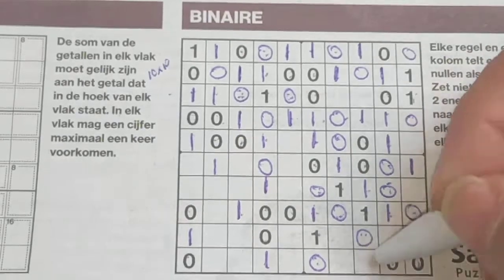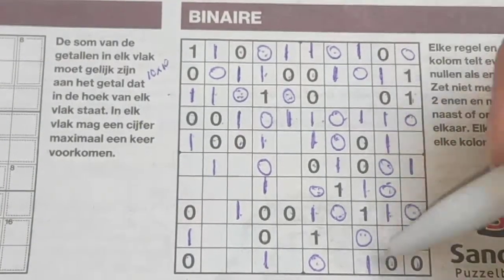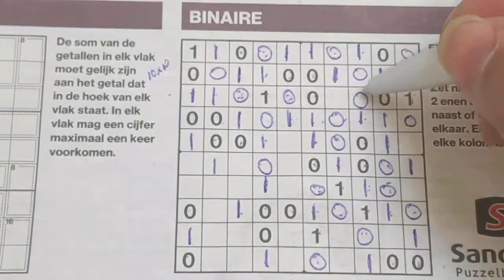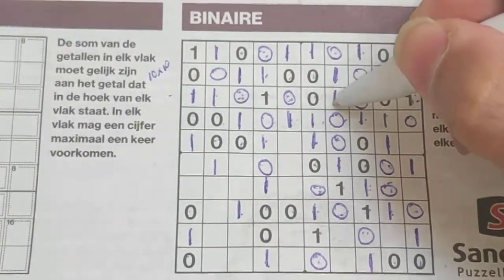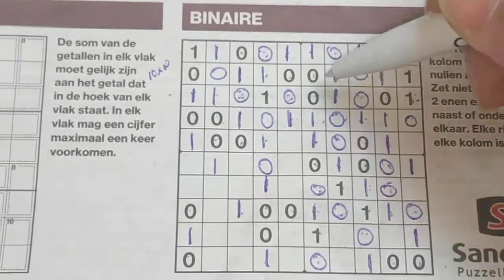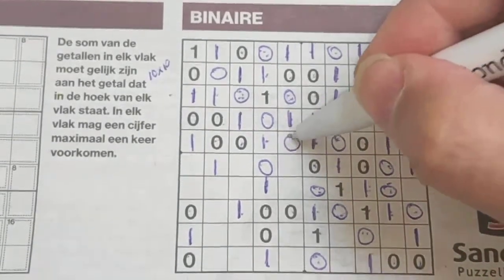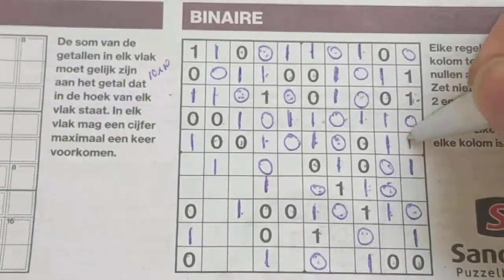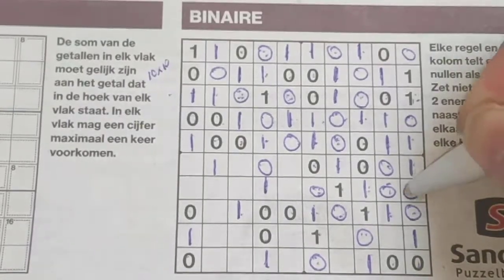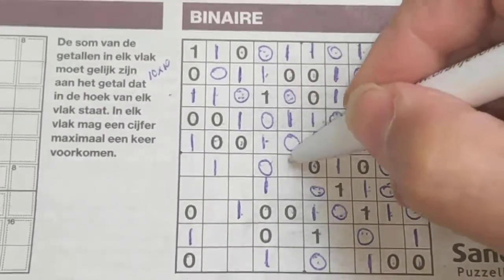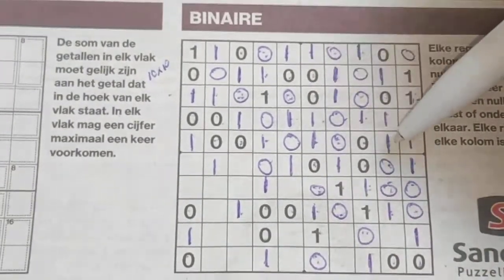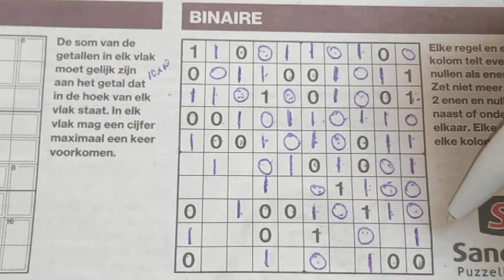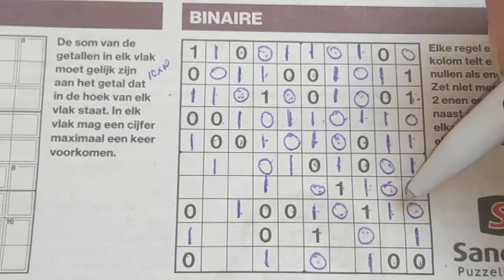Double O, here 1, there 1. 5 O's, 5 1's, so the rest are O's. Double O, here 1, there 1. Between 2 1's comes an O. 5 O's, so the rest are 1's. Double 1, here an O, there an O. Between 2 O's comes a 1. And then I cannot continue, I think.